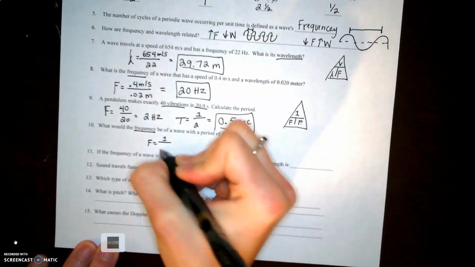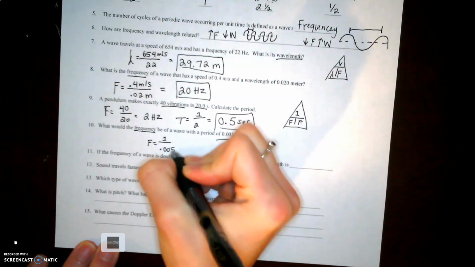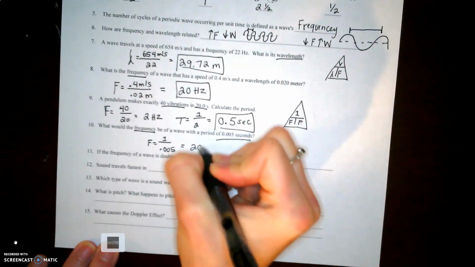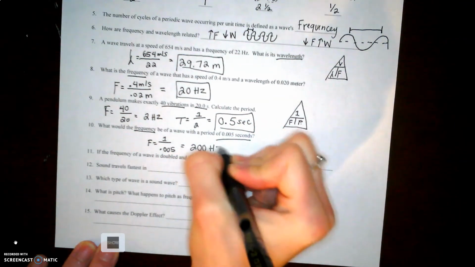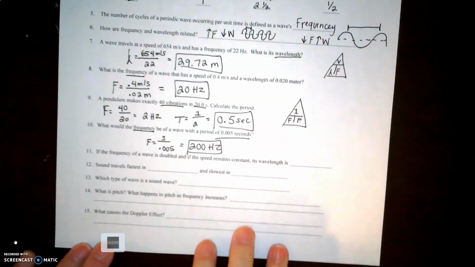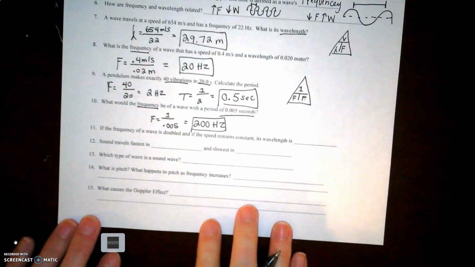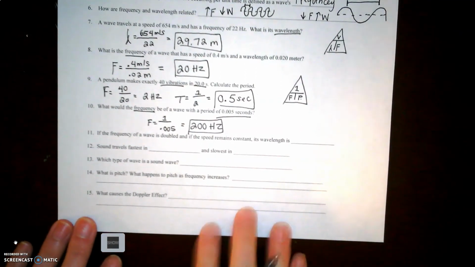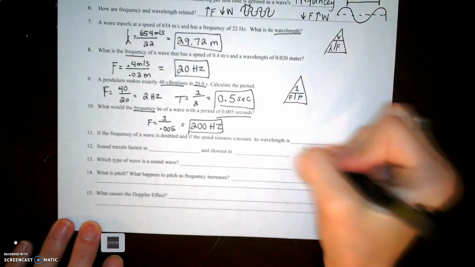Our period is 0.005, and that's going to be 200 hertz as our frequency. Now we're going to go into the fill in the blank part. It says if the frequency of a wave is doubled and the speed remains the same, the wavelength will half.